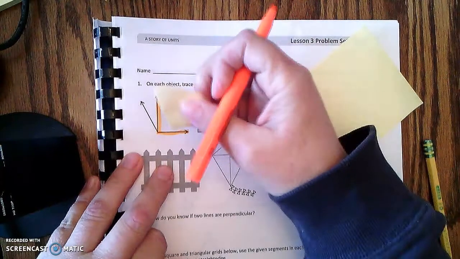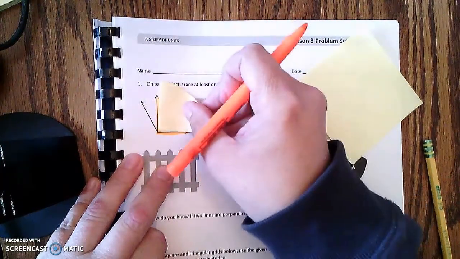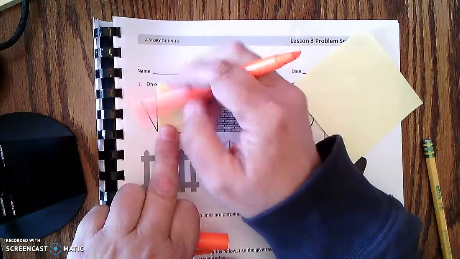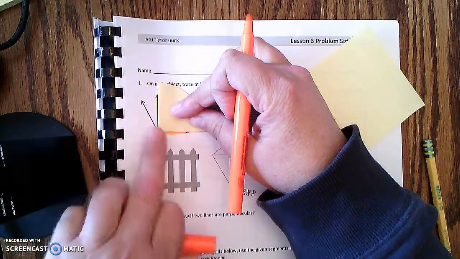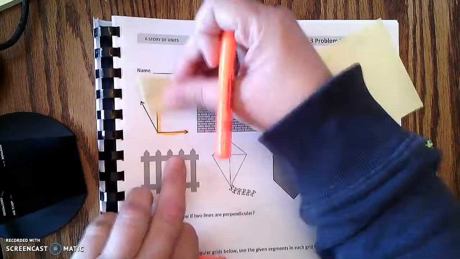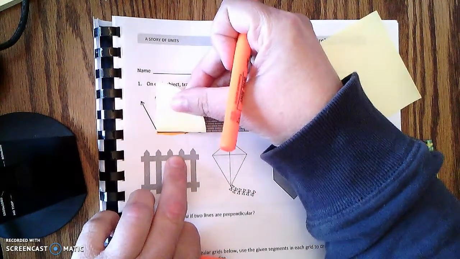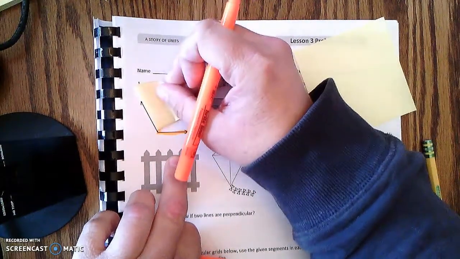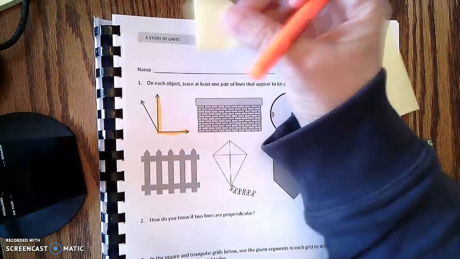But when I look at this angle, if I take my right angle template, these two lines are not perpendicular because this angle is much greater than a right angle. And if I look at this one, I'll do it this way. I find that this angle is smaller than a right angle.